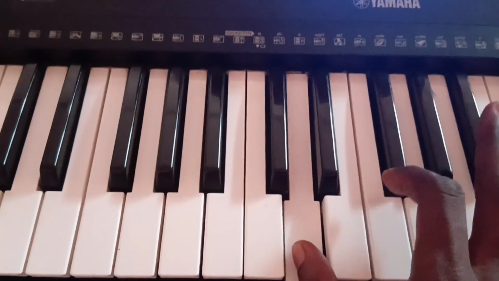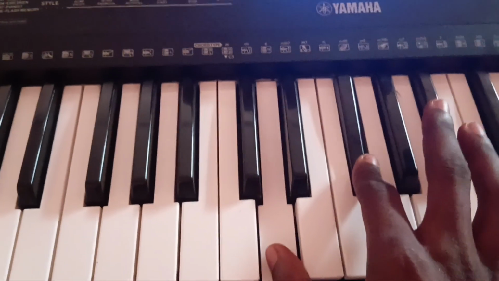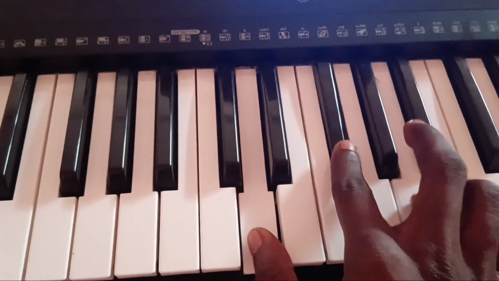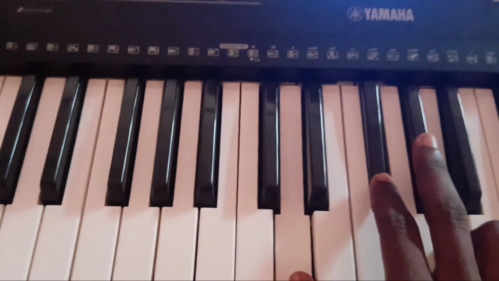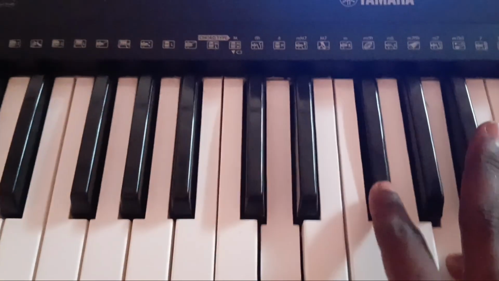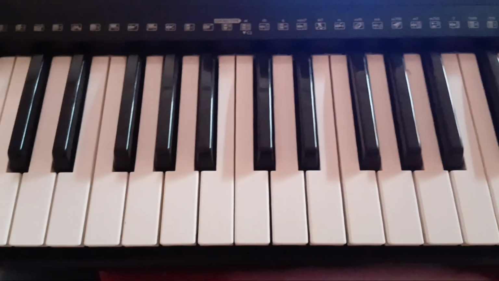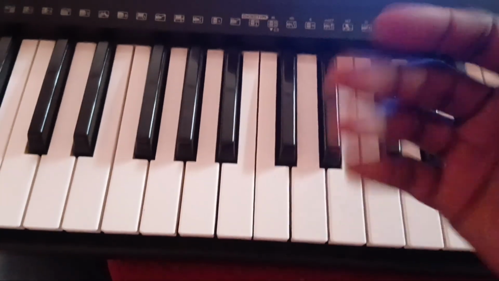1, 2, 3, 4. We say wherever there is 4, you put your hand down. Wherever 3, you put your hand down. So 1, 2, 3. This is the major for D. This is D major. So the rules apply to all the keys. You want to find any major chord, use the formula.